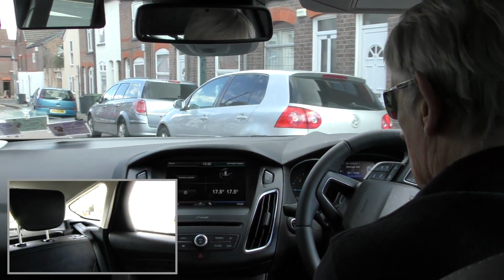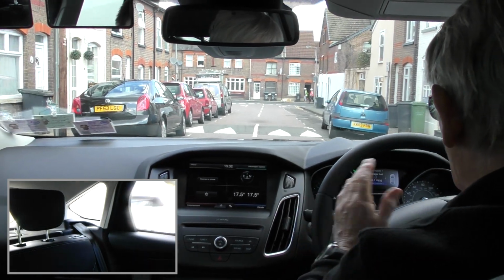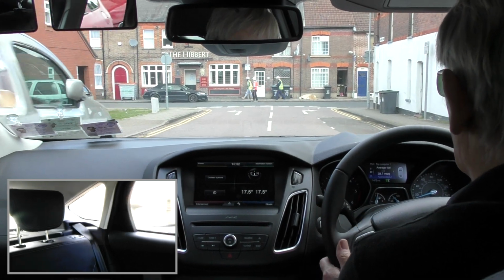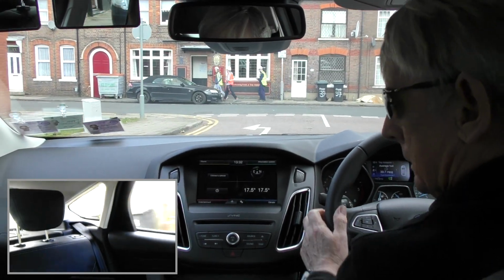Would you like to take responsibility for the timing of the signals, Tony? Yeah, it's a very grey area, isn't it? Yeah, it is. So can you think of a time when we might want to deliberately do it earlier? Turning left, Tony.